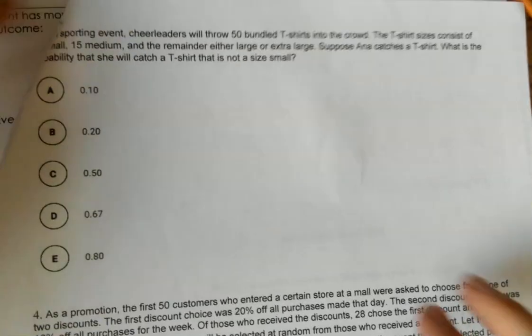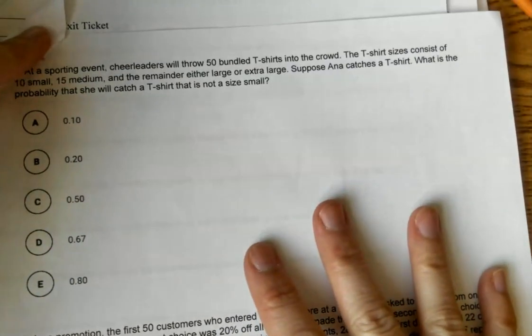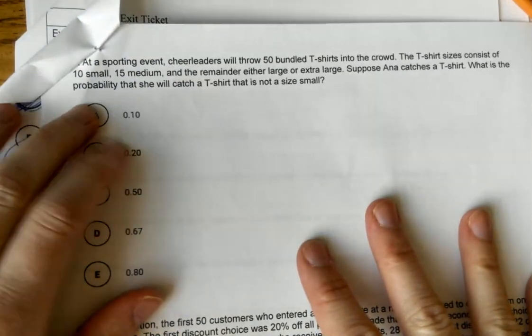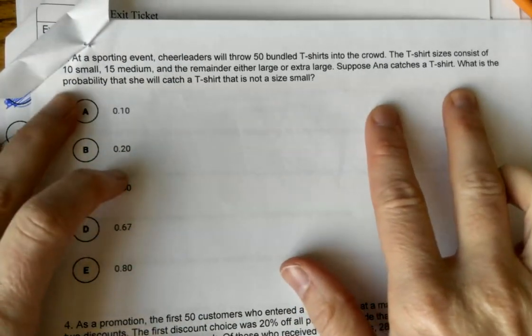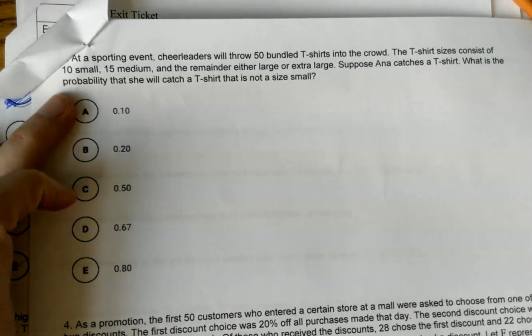Next up, number 3. At a sporting event, cheerleaders will throw 50 bundled t-shirts into the crowd. The t-shirt sizes consist of 10 small, 15 medium, and the remainder either large or extra large. Suppose Anna catches a t-shirt. What is the probability that she will catch a t-shirt that is not a size small?